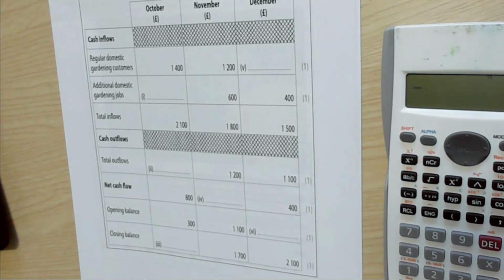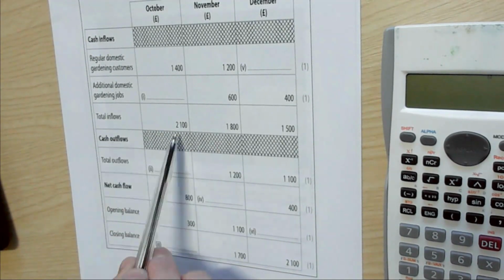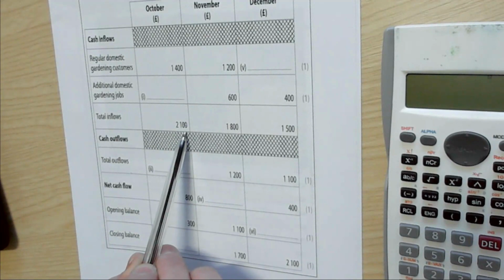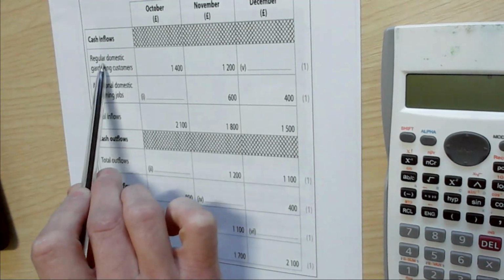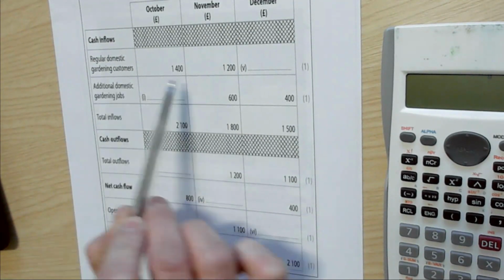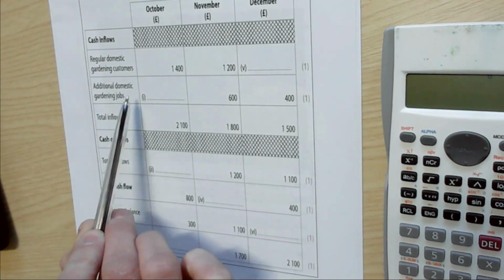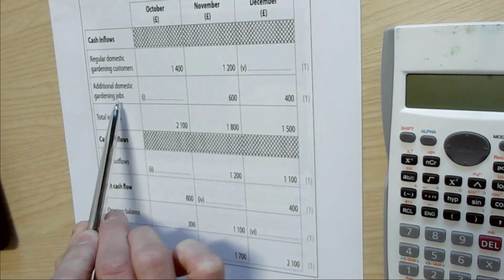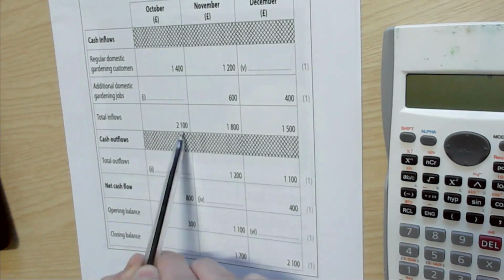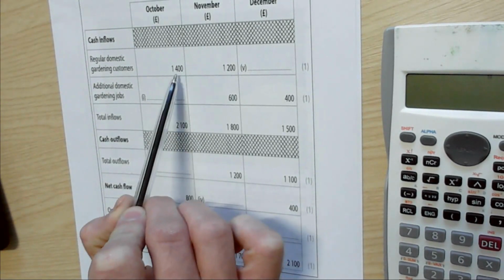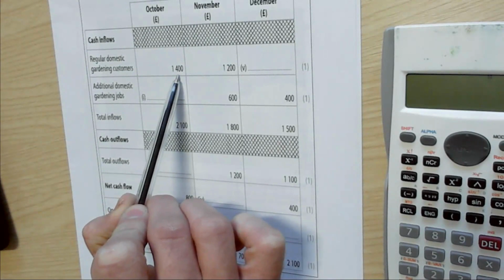So let's go ahead and see if we can fill in the missing blanks and get 6 marks on this question. So we know for October the total inflows were £2,100. We know the income from regular domestic gardening customers was already £1,400. So to find the additional domestic gardening jobs figure, all we need to do is your total inflows minus the existing figure here for regular domestic gardening customers.